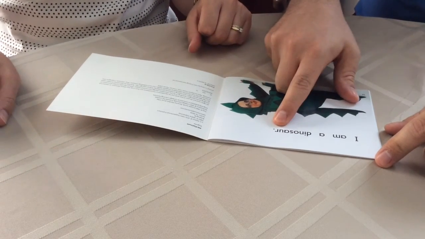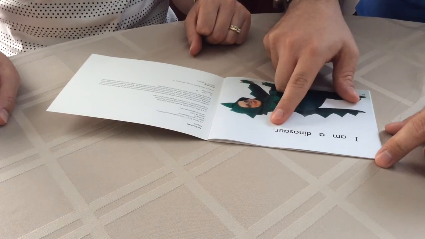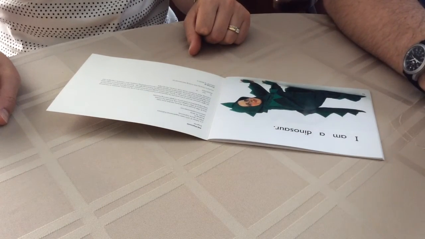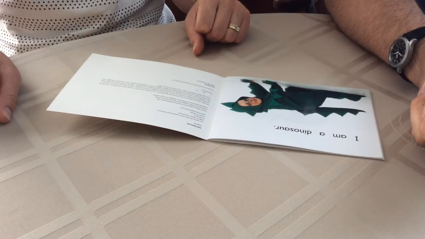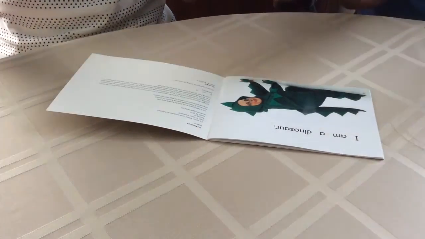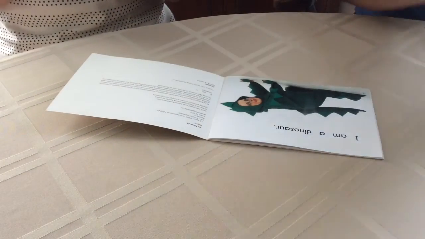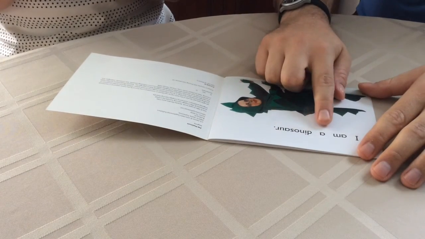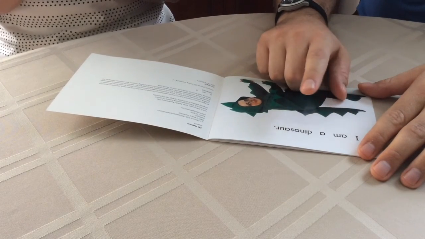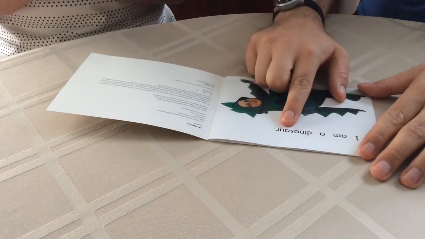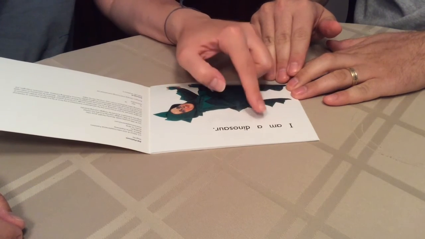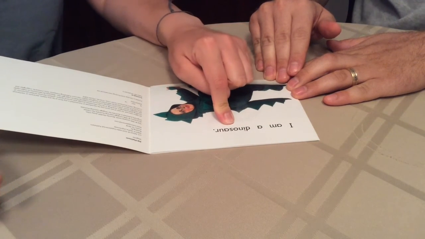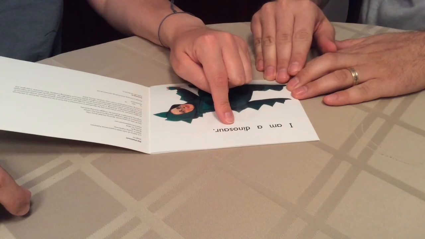Dinosaur. Good, because it ends with an R. And you had dinosaur with an R. Dinosaur is a big word. How many syllables do you think there are in dinosaur? Let's clap it out. Dinosaur. How many times did I clap? 3. Let's try it with me. Dinosaur. How about you clap as I point to them. Dinosaur. Good job. Now let's read this sentence one more time. I am a dinosaur. Nice work. Good job.